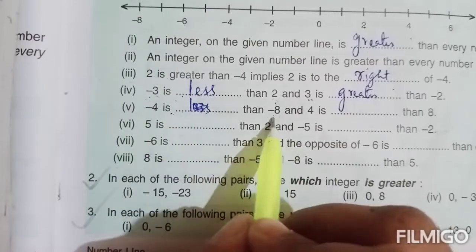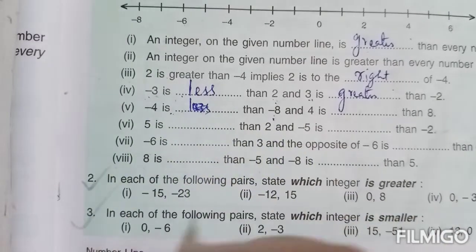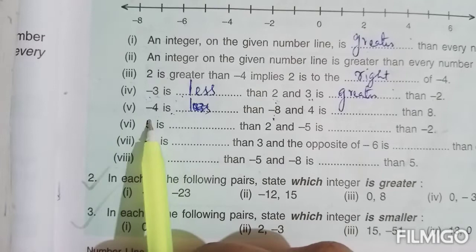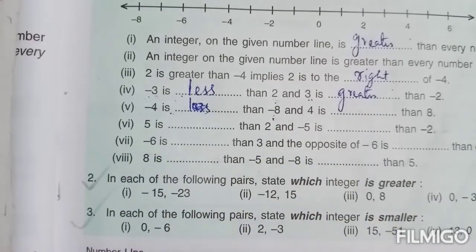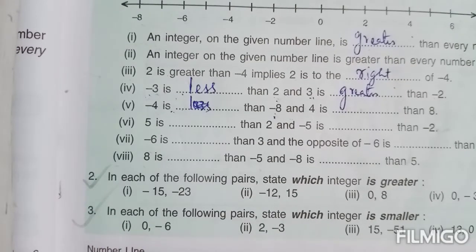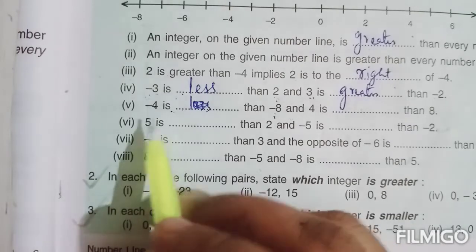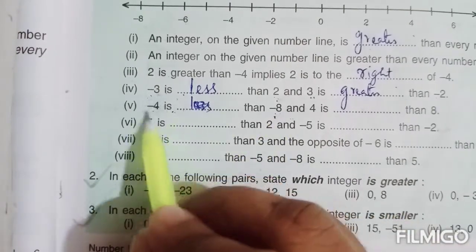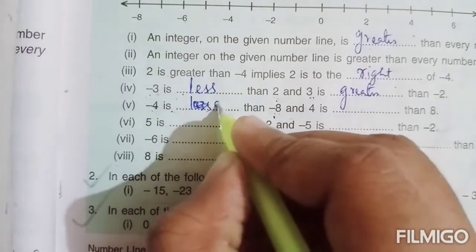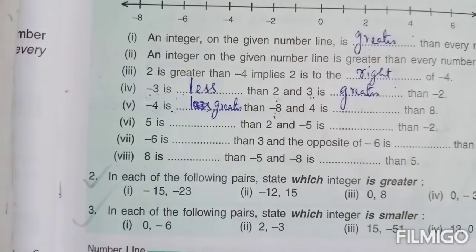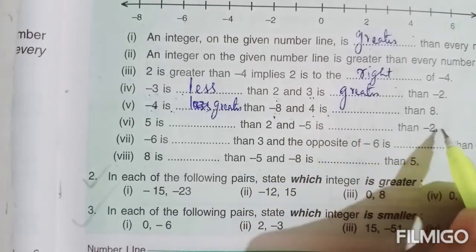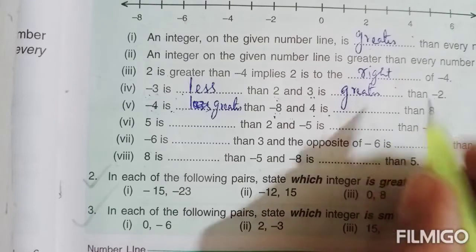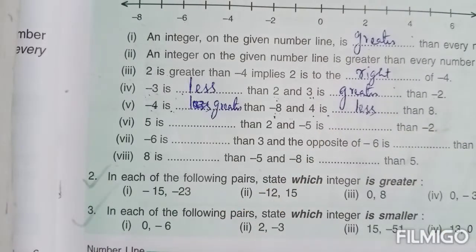Fifth one, minus 4 is dash than minus 8 and 4 is dash than 8. Comparing minus 4 and minus 8, which one will be greater? We know that the greater the number, the lesser will be its negative. So minus 4 is greater than minus 8, and 4 is less than 8.